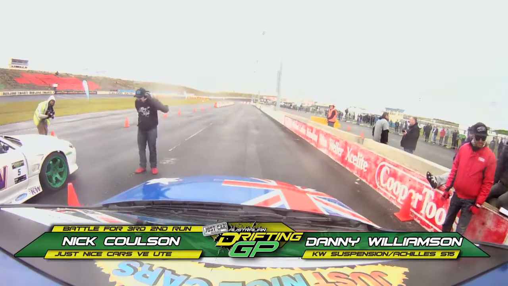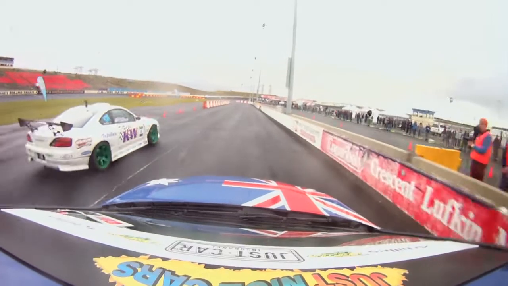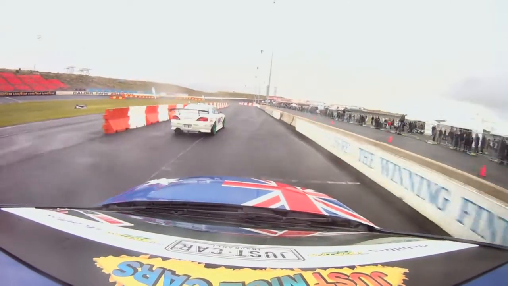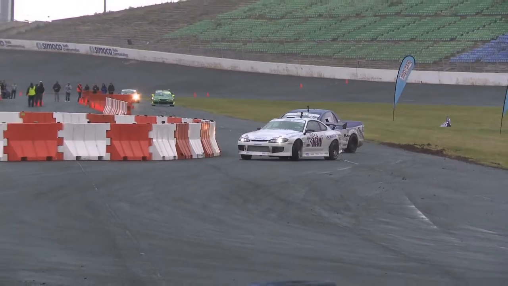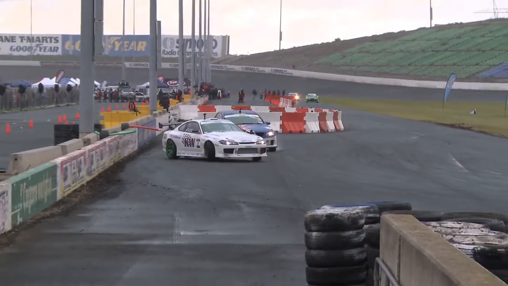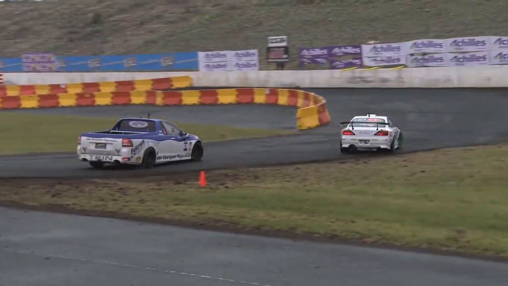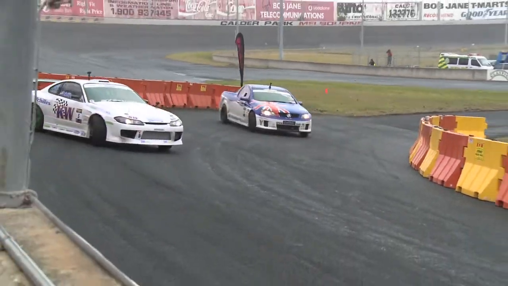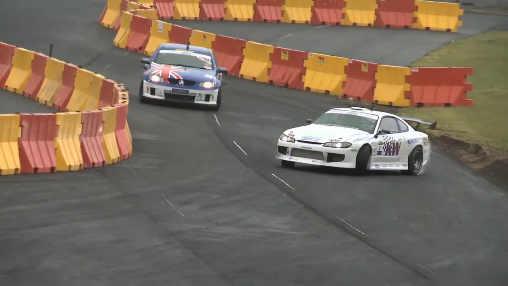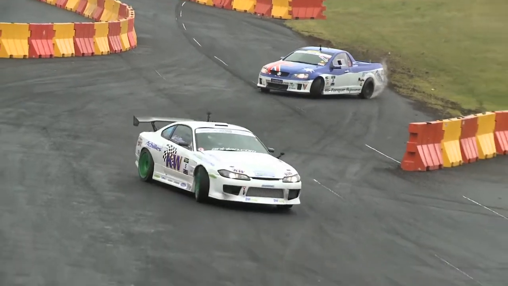Danny Williamson looks pretty pumped, but focused at the same time. He leads now in that S15. The KW suspension in that car is providing excellent grip. Look at that, gets out nice and close to that outer clip. Nick Coulson's right there on the first part of the course, but once they hit the bank, Danny Williamson is simply able to pull away from Nick Coulson, and there is nothing he can do about it.